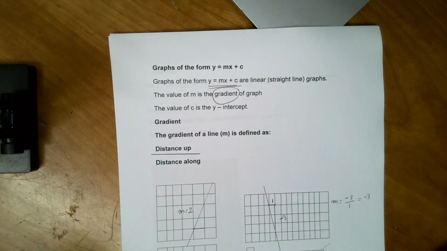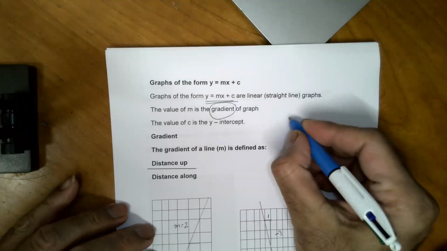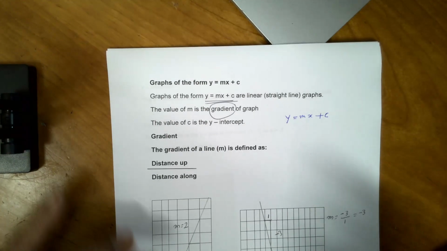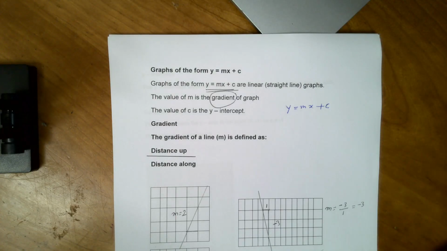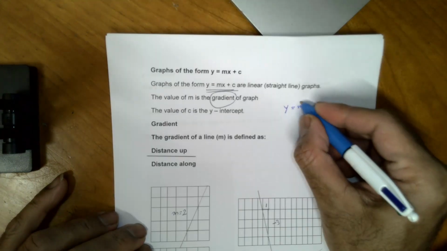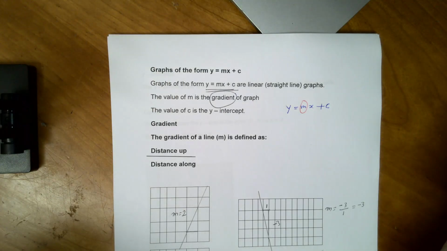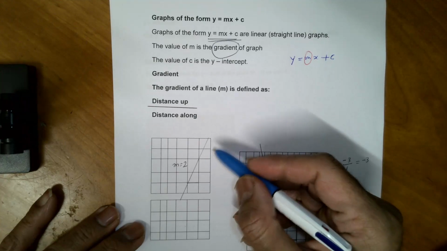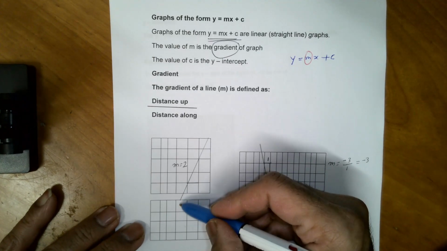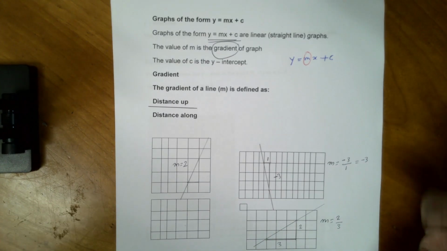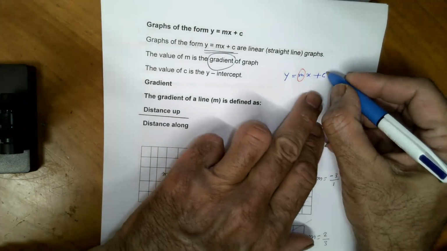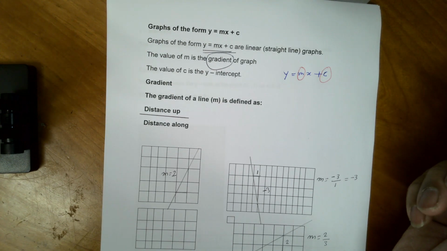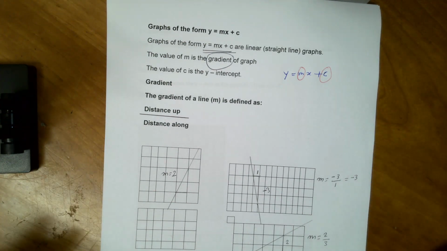So you have here y equal to mx plus c. Here the value of m is the gradient of the graph. You see here, I have some examples. So these are the slopes, so we can say the gradient of them. And the value of c here is the y-intercept. I will explain to you what exactly that means as well.